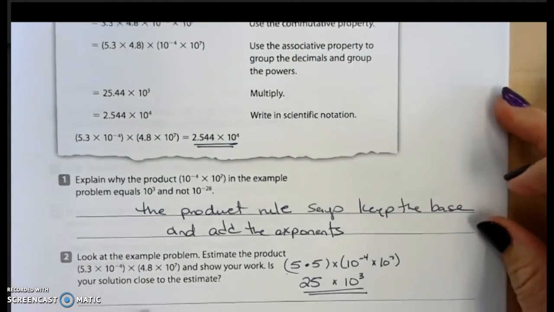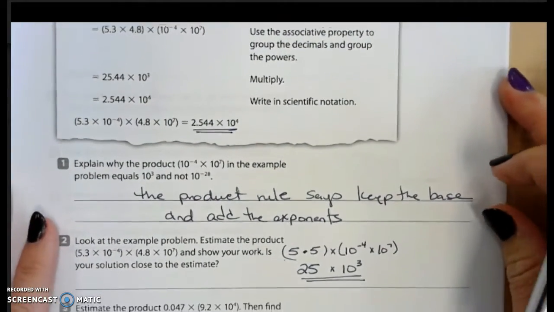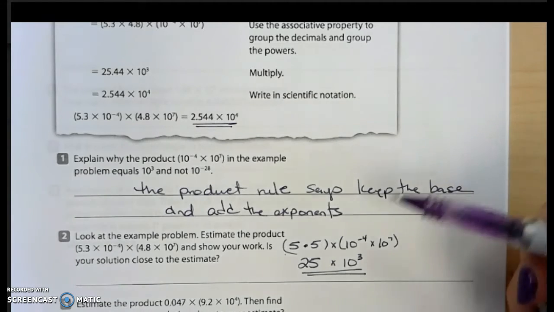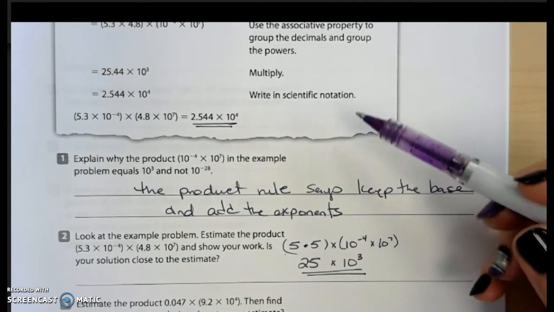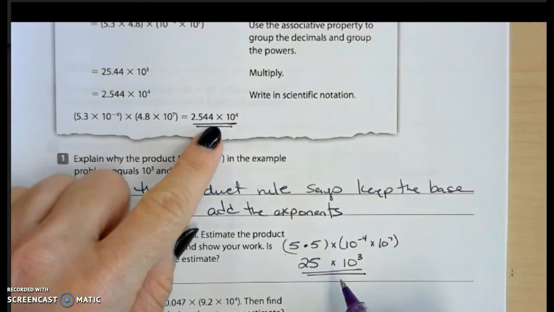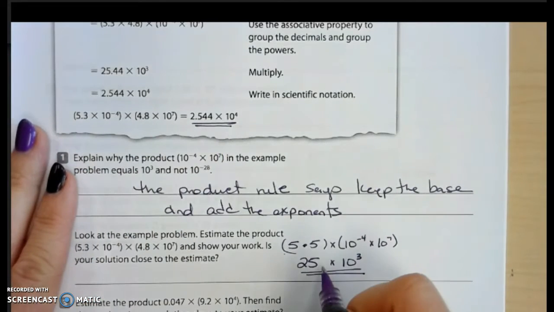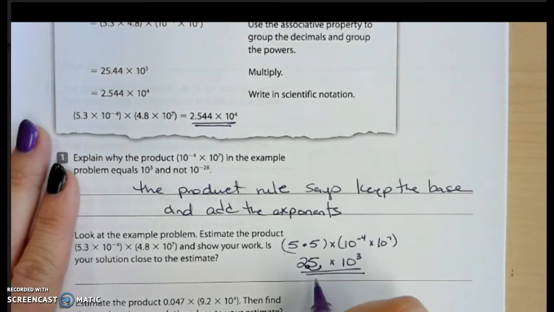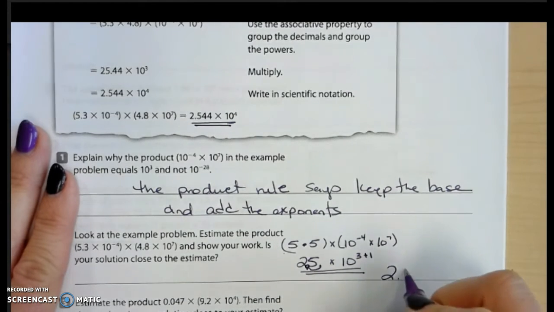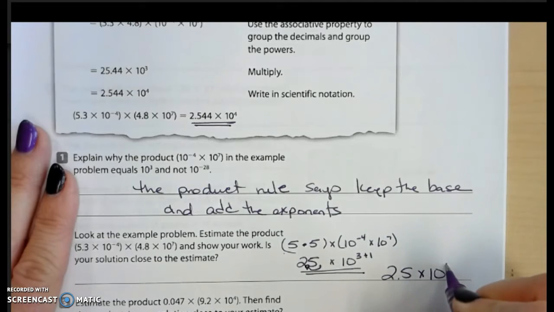I think they might have worded the problem just a little bit wrong. And the question is, is the estimate close to the actual solution? 25 times 10 to the 3rd, and that's not in proper scientific notation. Notice theirs is 10 to the 4th. We need to fix that. I'll move my decimal place. A decrease from 25 to 2.5 is an increase of the exponent, to 2.5 times 10 to the 4th.